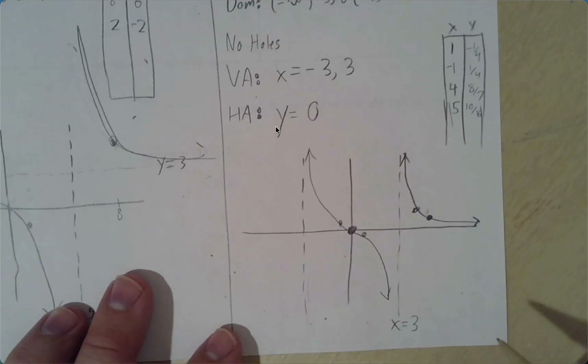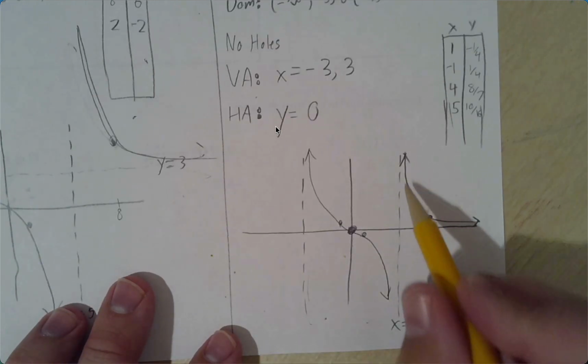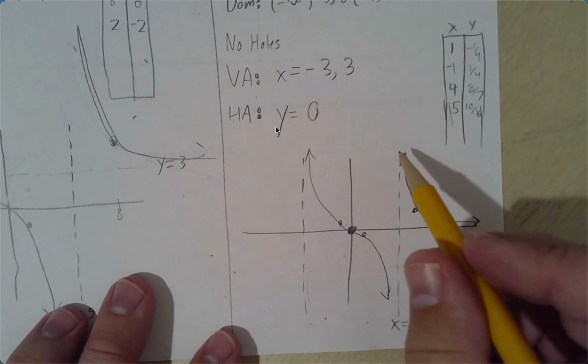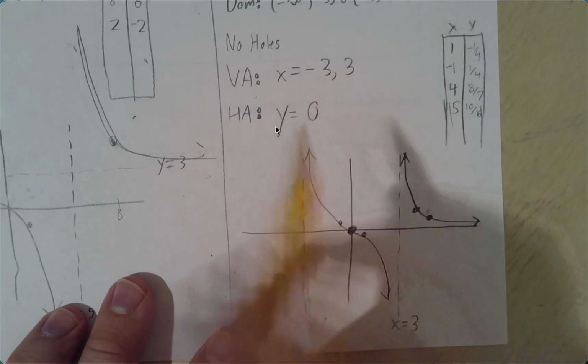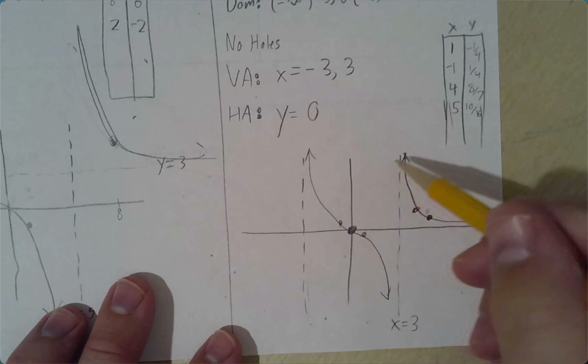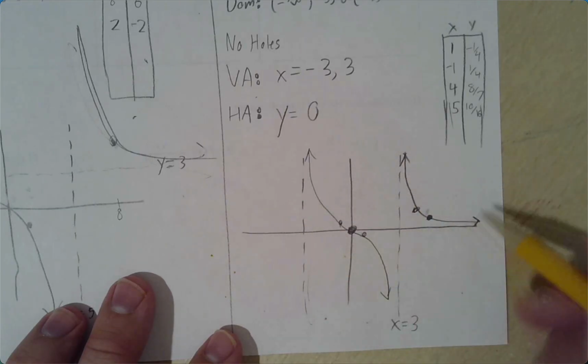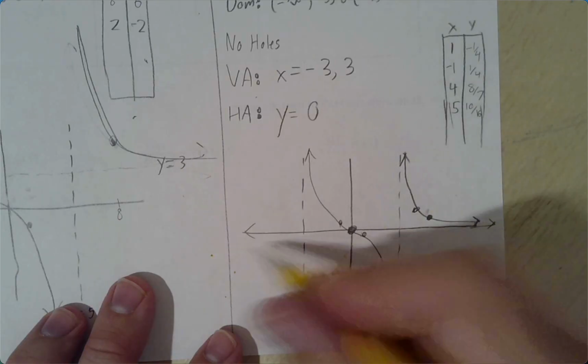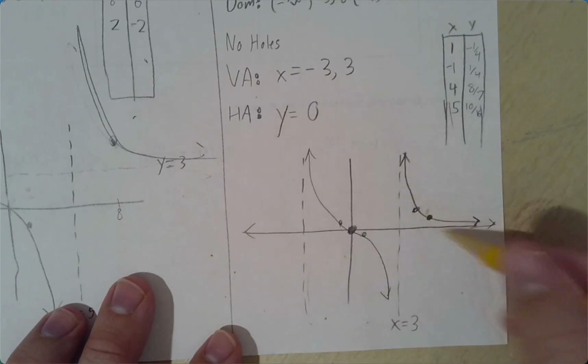Now also, why do I know for a fact I'm approaching this? Because a vertical asymptote is going to have some sort of shape like that if it's above. Also, I've got a horizontal asymptote at 0, so I know I should be approaching the x-axis, but never crossing it, because y equals 0 is the x-axis, so I'm hugging towards that.